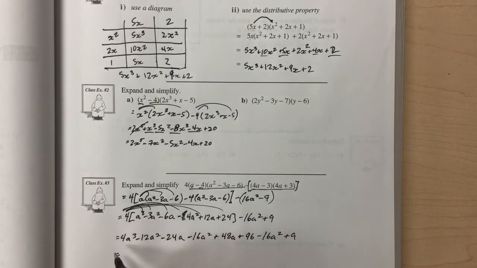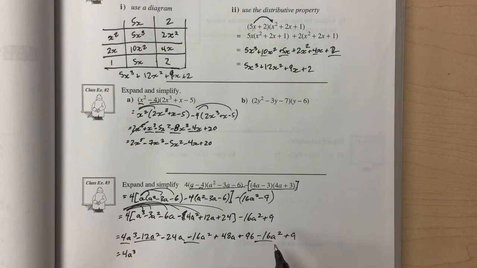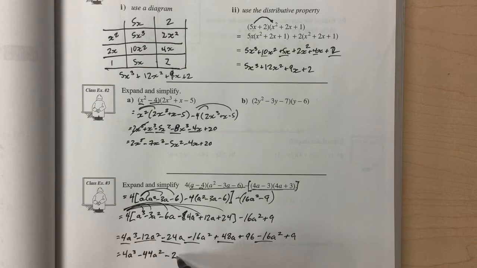But now we can gather our like terms. So 4a cubed. Now let's look for our squareds. Negative 12a squared, negative 16a squared, negative 16a squared. It results in negative 44a squared when I add those all together. Now I have my a value, so negative 24a plus 48a would be positive 24a. And then lastly, our constant terms, 96 plus 9, we get positive 105 as a final answer.